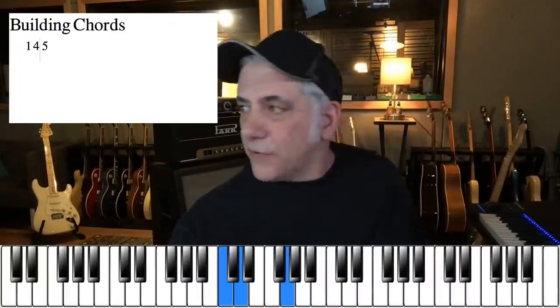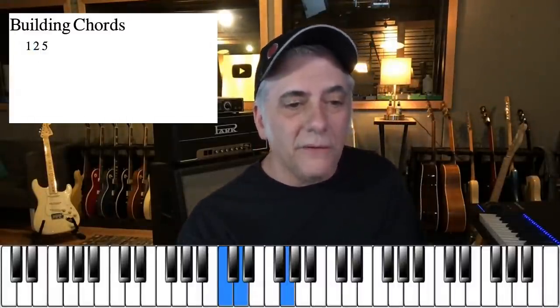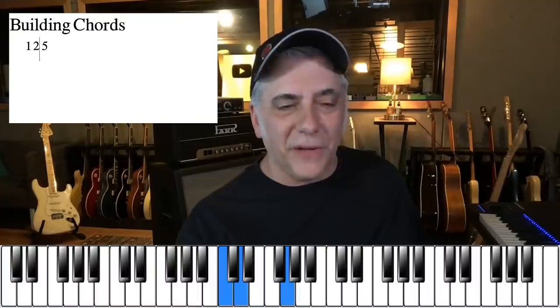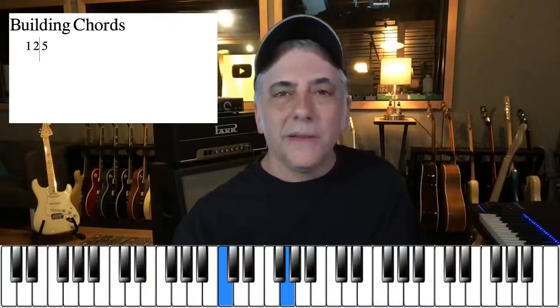Then we have sus2. A sus2 would be 1, 2, 5, all right? The first note of the scale, second note of the scale, fifth note of the scale. You guys see how this works? So that's sus2.